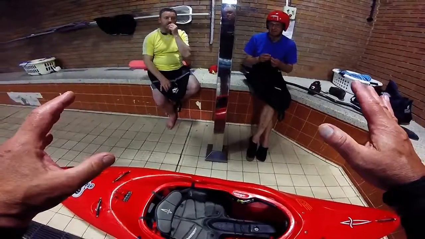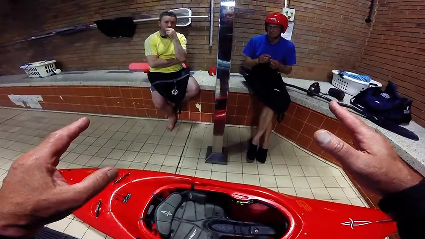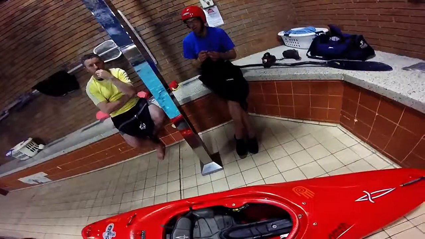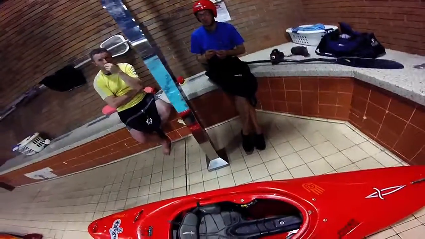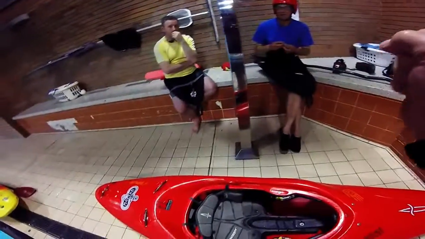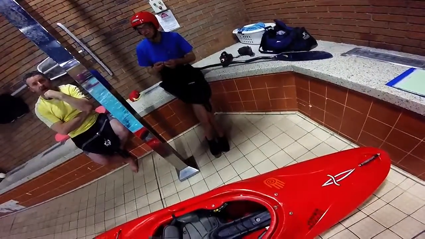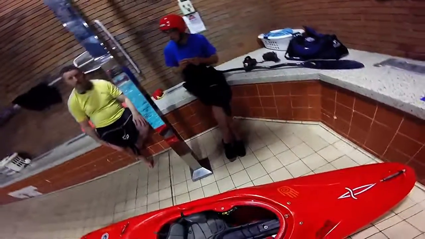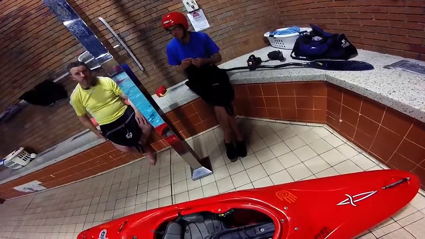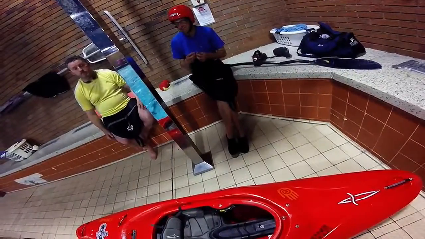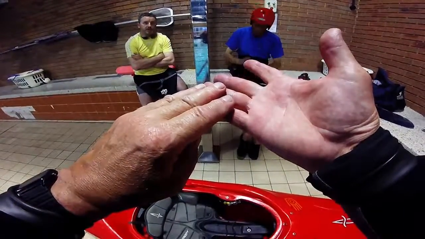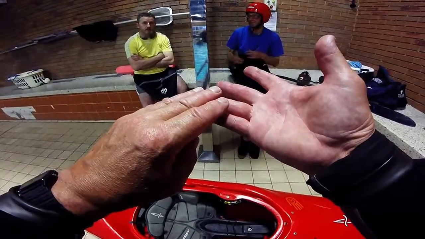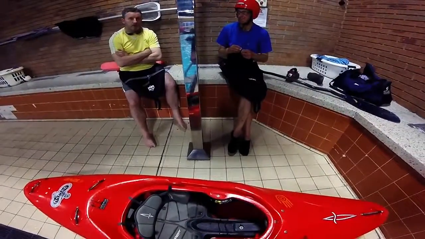Sculling draw, knife and draw, and what about high brace? Yeah, you've got high brace, low brace, but what is the draw stroke? The draw stroke is linked to the high brace move, isn't it? And then the three support strokes are high brace, low brace, and what's the one linked to moving sideways? Hanging.